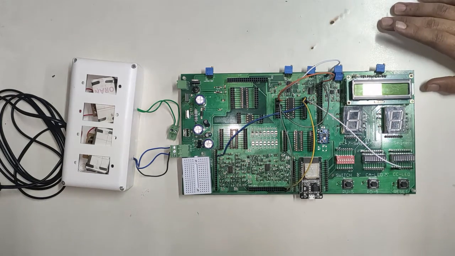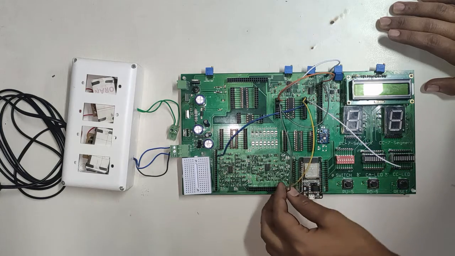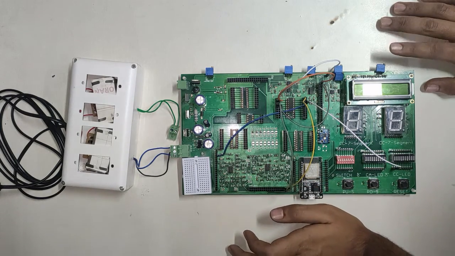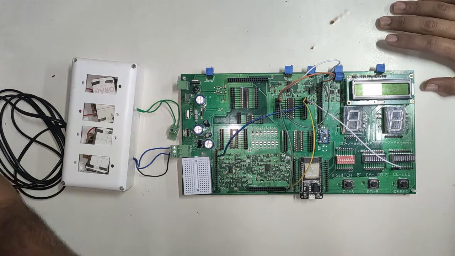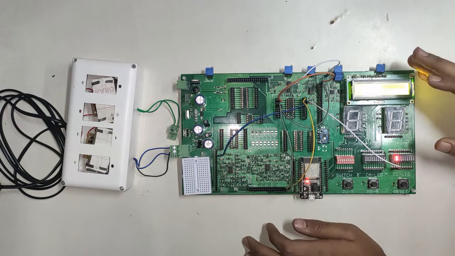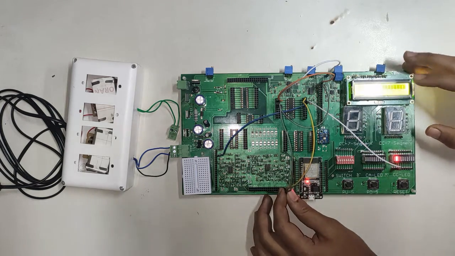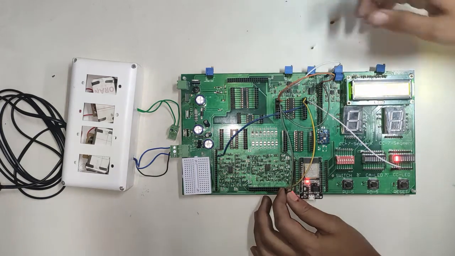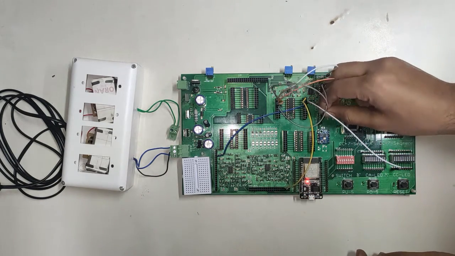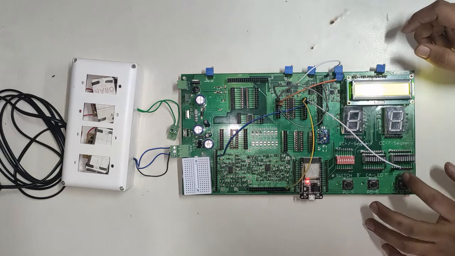Now let us verify the truth table. Here both the inputs are connected to the ground, which means both are logic 0. So the output must be the previous state, and it is by default logic 1. If you make pin number 3, that is K, as 1, then the output must be 0. So yes, here we can see that the output is 0.